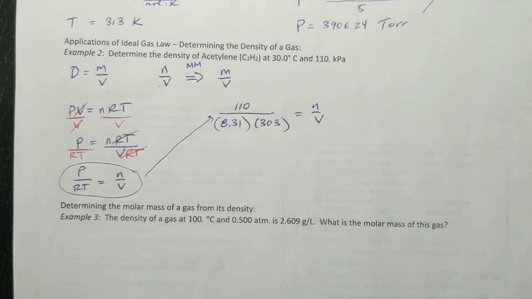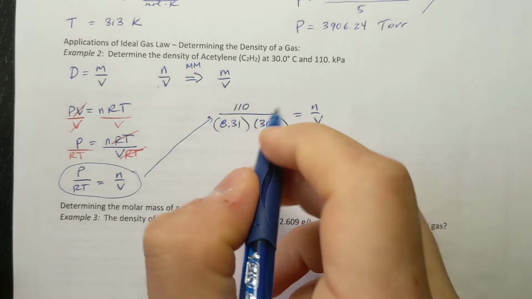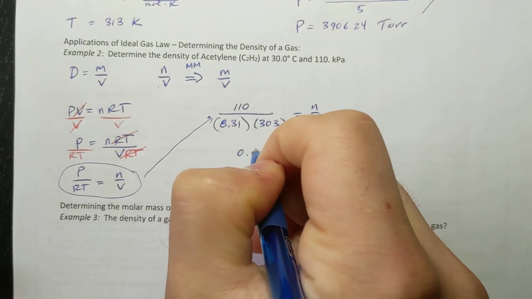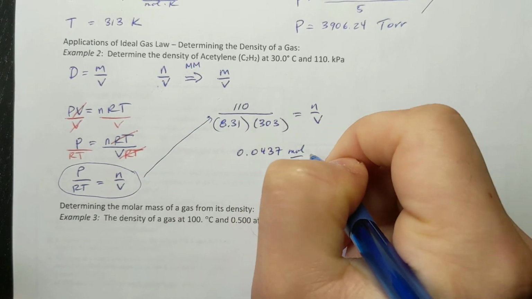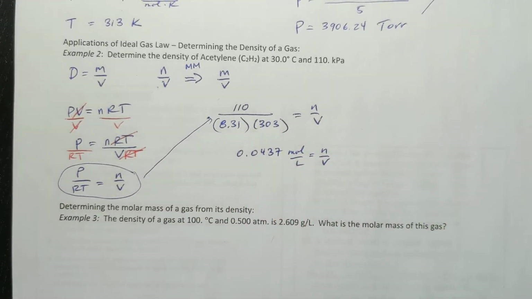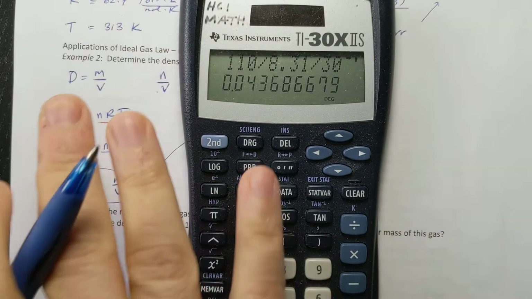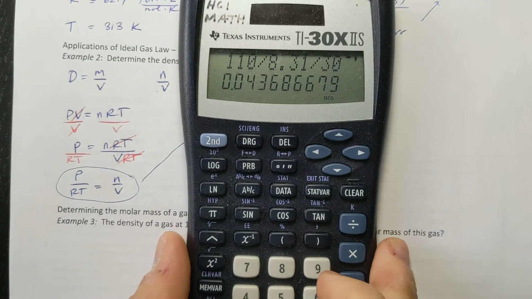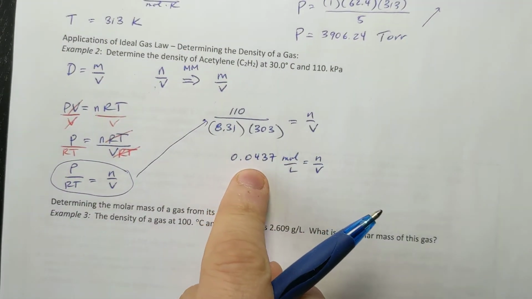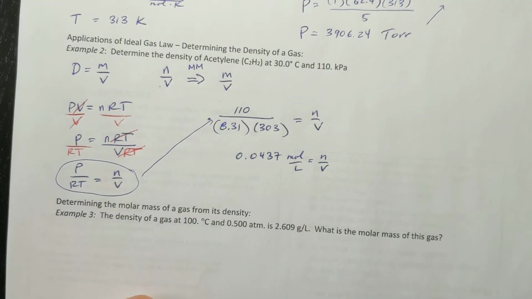Putting that into my calculator, I get 0.0437, and this will be moles per liter, is equal to N over V, as you can see right here. Now, I'm going to keep all these digits in my calculator. I'm going to round at the end. All right, so I'm going to leave this right here. I'm going to write it as 0.0437, but I'm keeping those digits in my calculator.